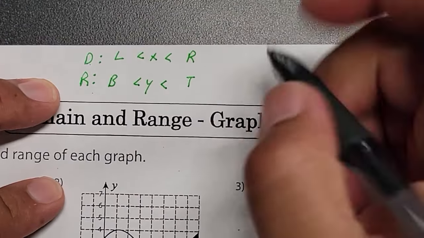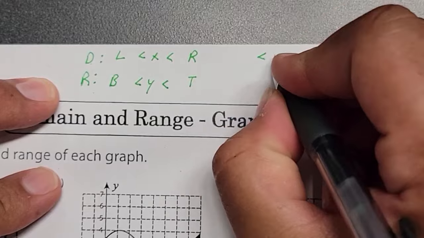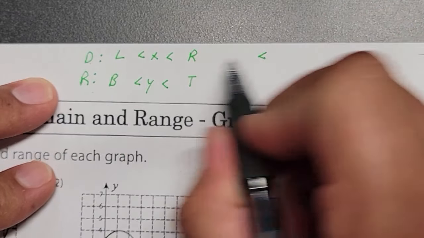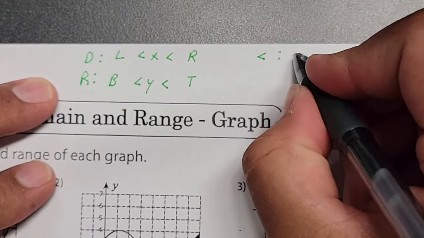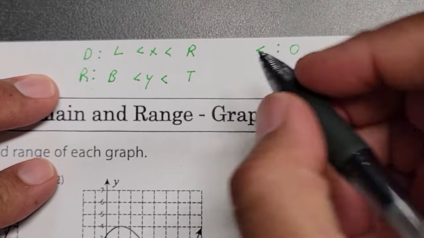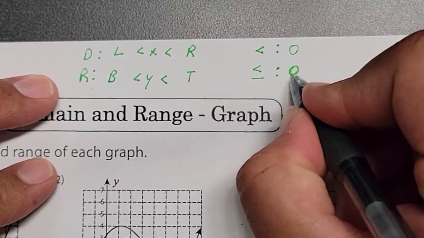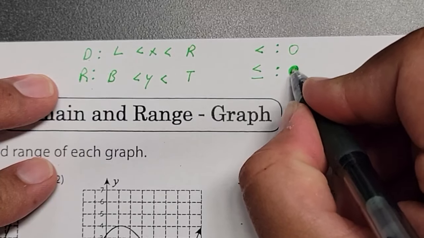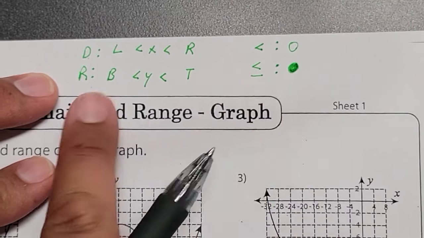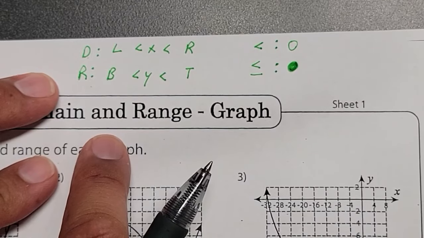Now, one extra thing we should know is that we have this symbol that is used when we have an open circle, and I'll explain that in a second. And this symbol is when we have a dot or a closed circle. So we have two different reasons when to put the line under.